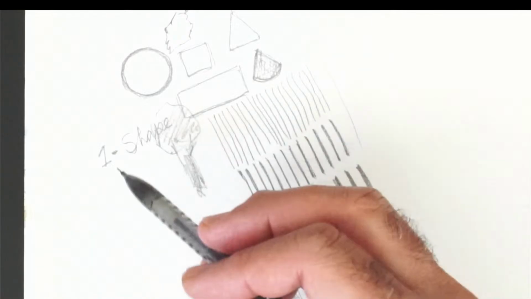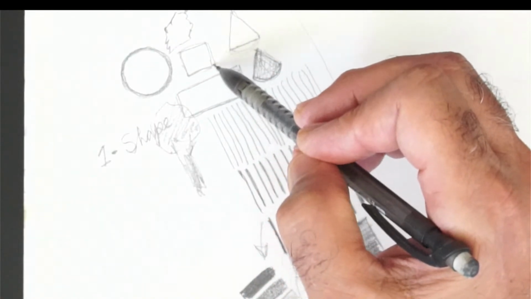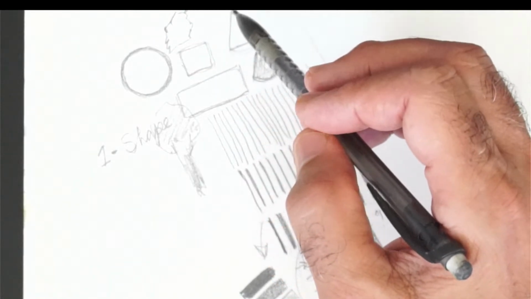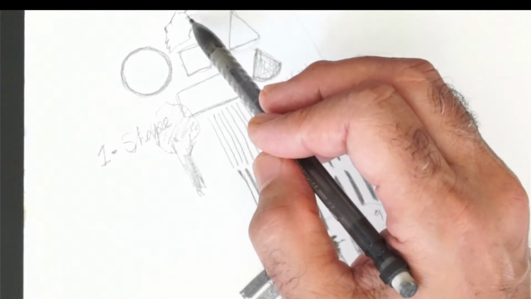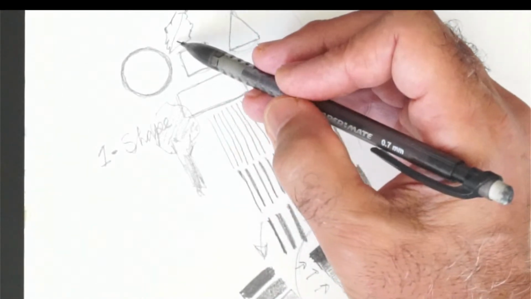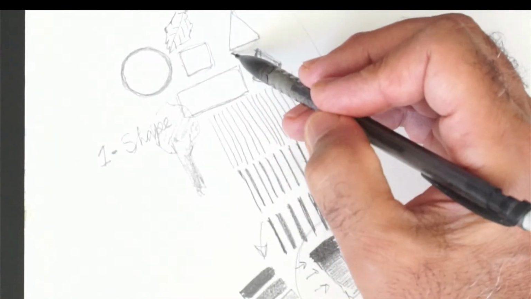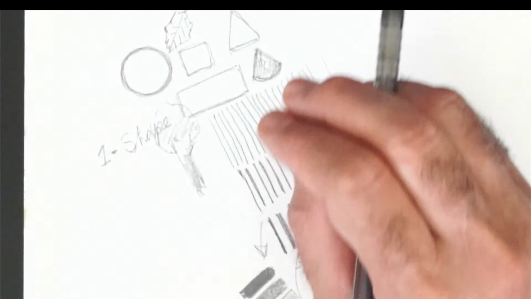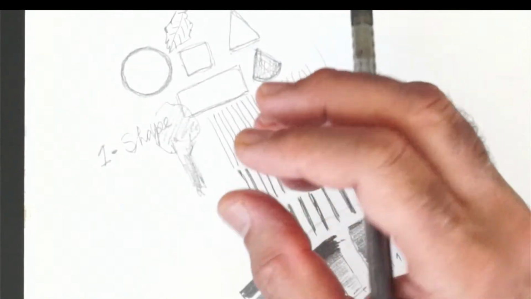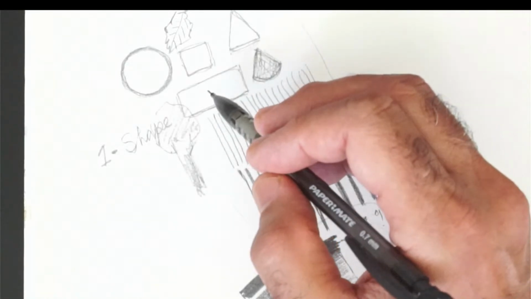So these are geometrical shapes, and this is the organic shape. Whichever you prefer. If you like the organic shapes, you can draw organic shapes, or you can draw the geometric shapes. It's all up to you. The idea is how to build your skill with the pencil and the paper.